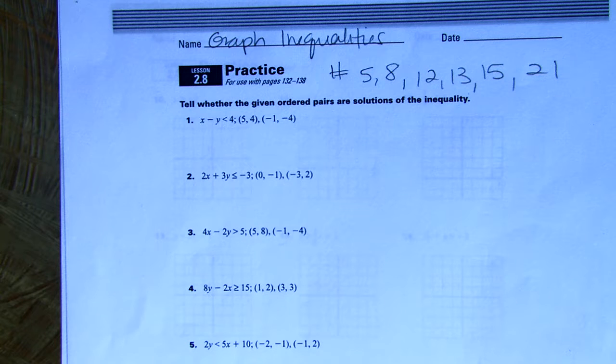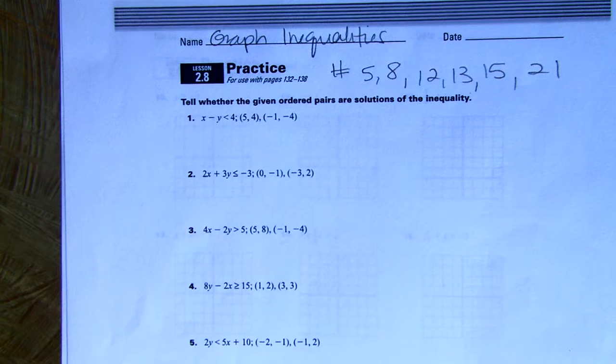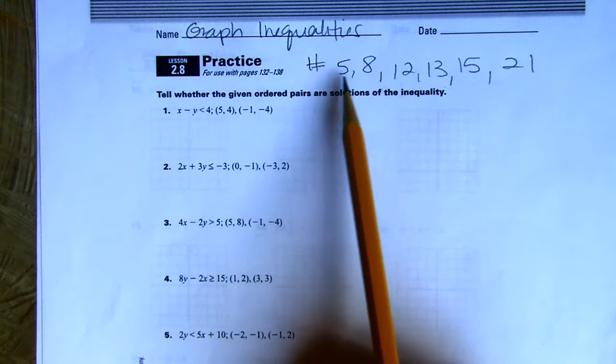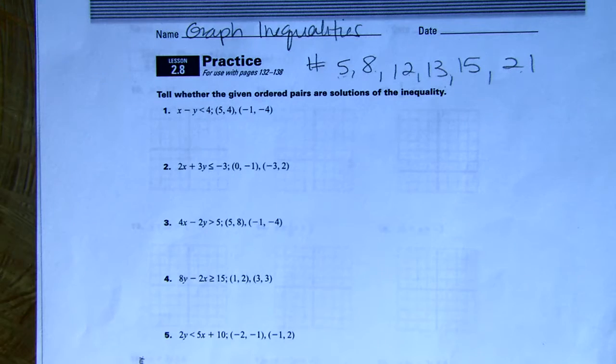All right, so this is a little preparation. I'm doing this assuming we don't get to it before you guys head to camp. It's about graphing inequalities. I would like you to practice. The truth is, you're going to have to do some of this in chapter 3. These should go pretty quickly, so I would encourage you to do the following numbers.